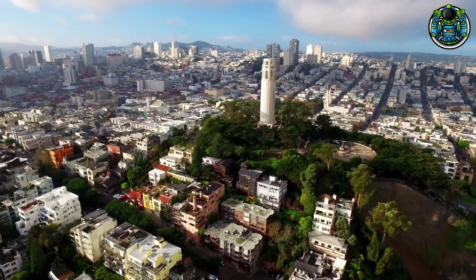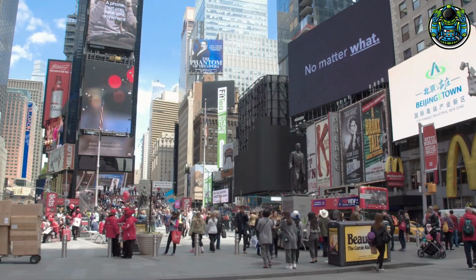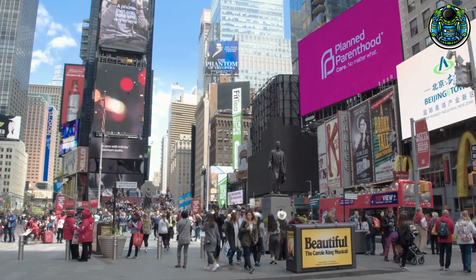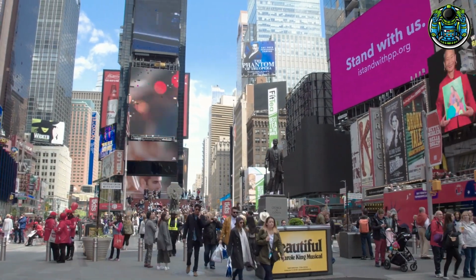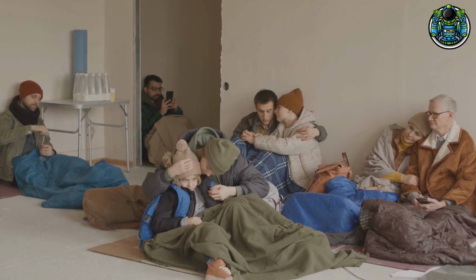Nevertheless, this is not even the town with the highest concentration of evictees in the nation. Such title belongs to New York, where 76,000 people are displaced, but at least have access to shelters and sanctuaries where they may stay for the night.